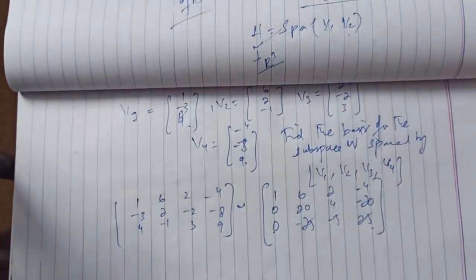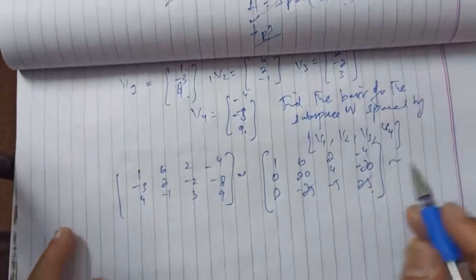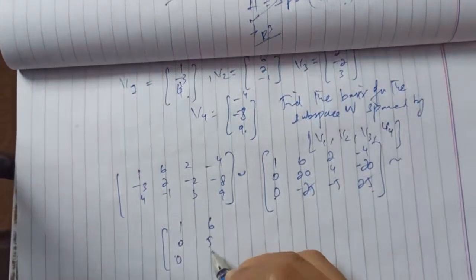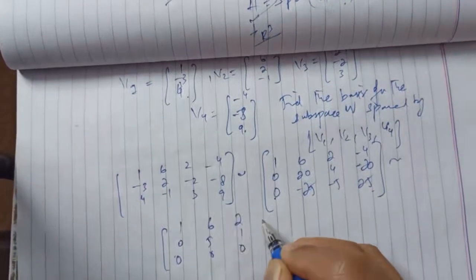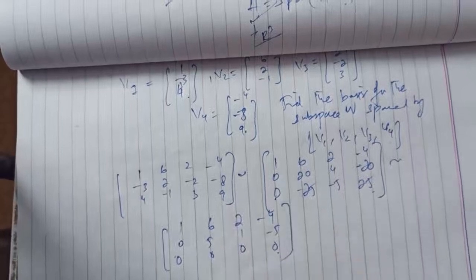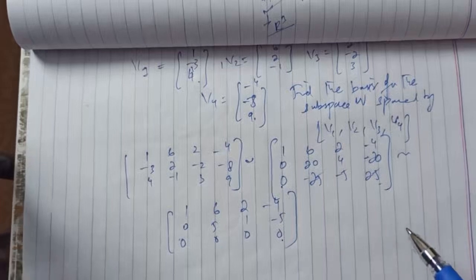Okay, now again I can do the row operations here. I am left with the following: 1 0 0 6 5 0 2 1 0 minus 4 minus 5 and 0, right? So you can see here that the first two columns of A are the pivot columns, and hence form the basis.